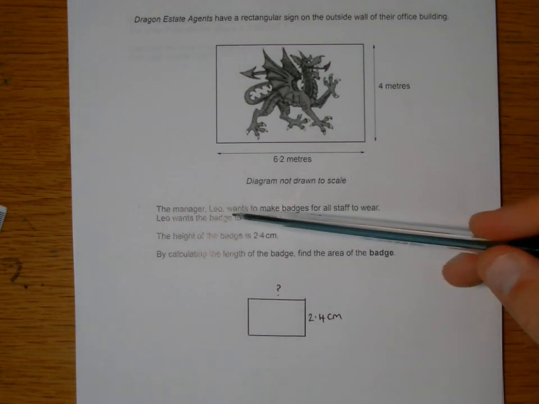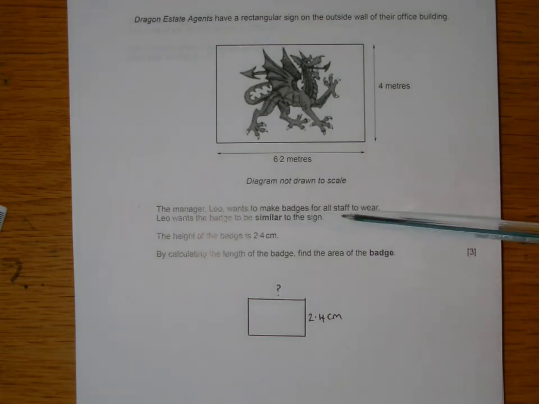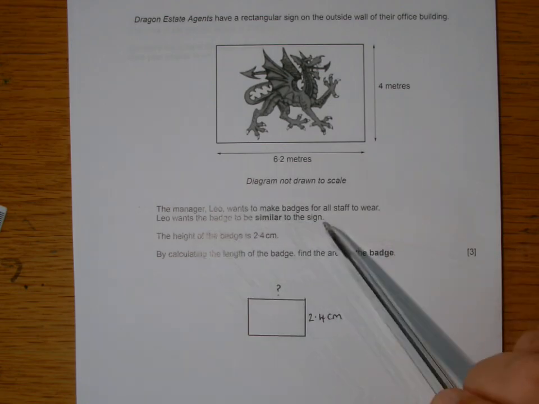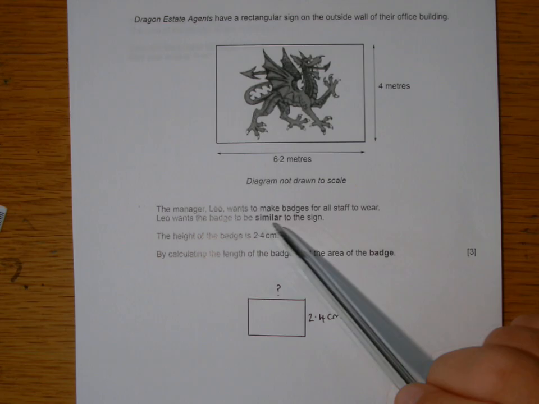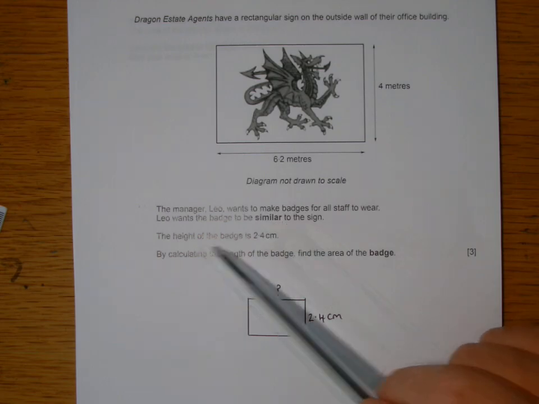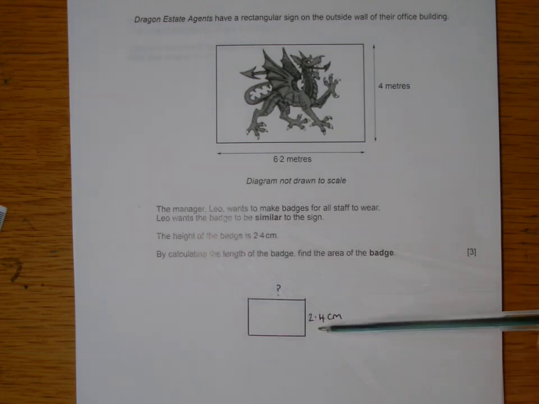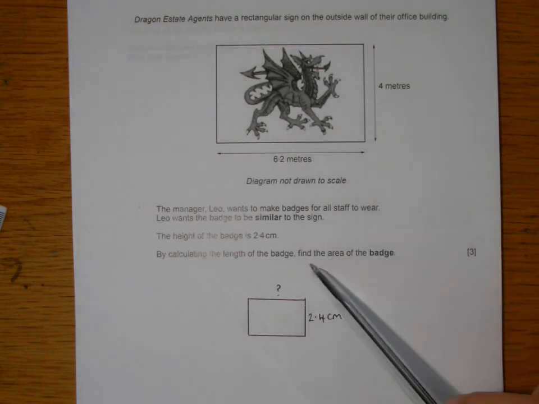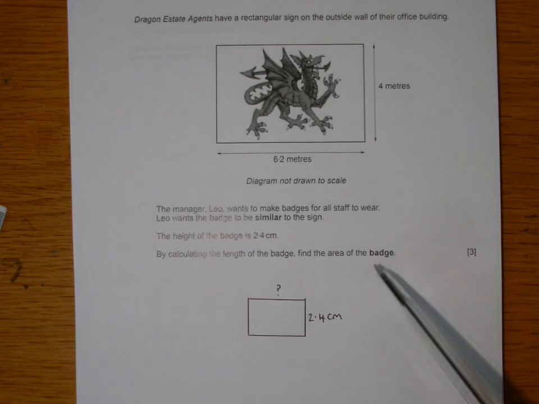So it says then the manager, Leo, wants to make badges for all staff to wear. And these badges, it says Leo wants the badges to be similar to the sign. Okay, so the word similar there is bolded. And it says then the height of the badge is 2.4 centimeters. Okay, so by calculating the length of the badge, find the area of the badge.